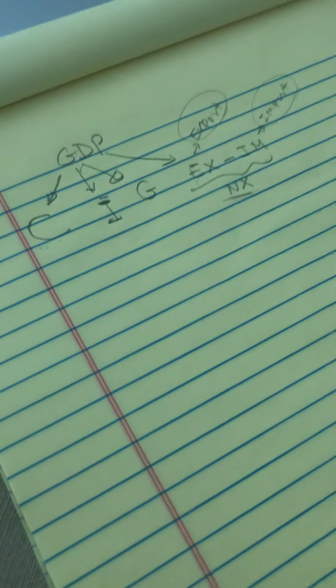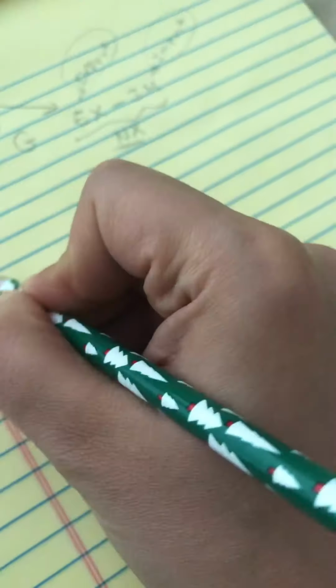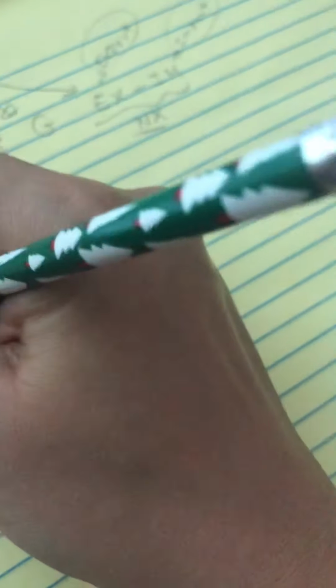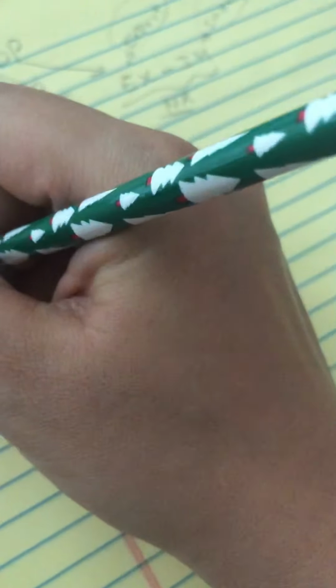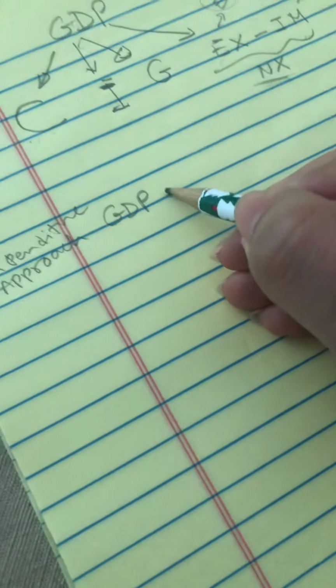For United States, it's been a while that we have a negative net export, which means that we are importing more than what we export. So these are the important components of GDP. Make sure you remember them. Now, there are two different ways that we can calculate GDP. The first approach of calculating GDP is through the expenditure approach, which is probably the most common way of calculating GDP.